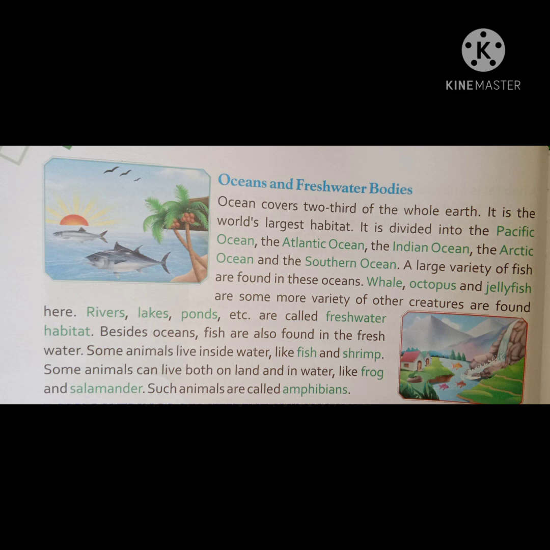Some animals live inside water, like fish and shrimp. Some animals can live both on land and in water, like frog and salamander. Such animals are called amphibians. So in this point you have to remember the names of the oceans. All of you write this. Next, what is an amphibian? Okay, give an example. Next one, freshwater habitat and ocean habitat.